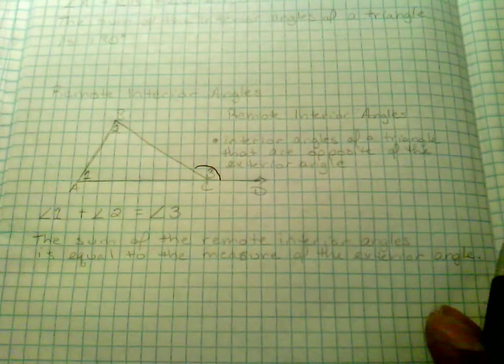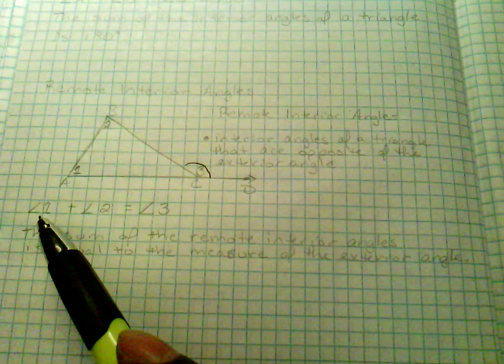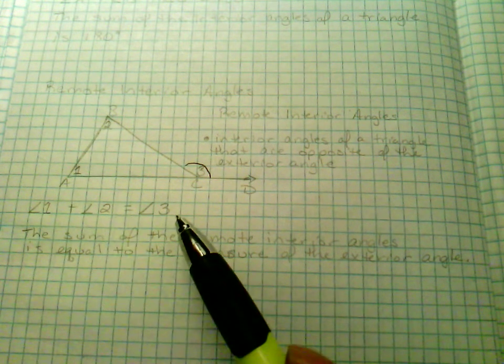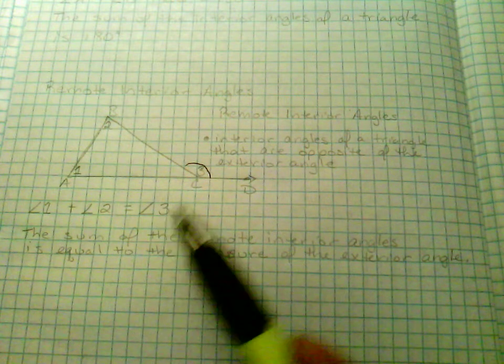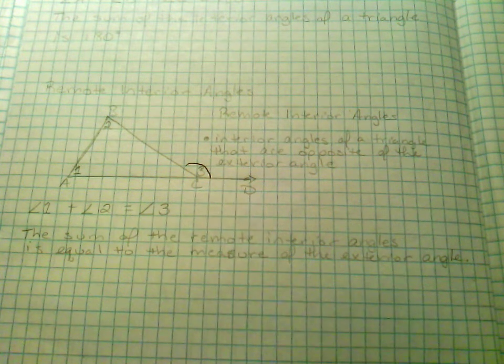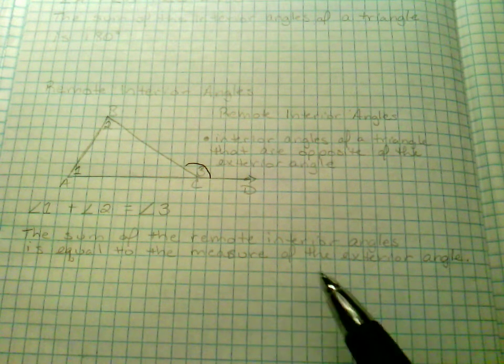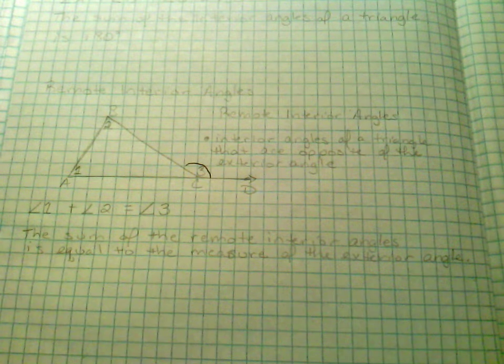According to the theorem, it is angle 1 and angle 2, the remote interior angles, their sum will be equal to that of the exterior angle 3. So the sum of the remote interior angles is equal to the measure of the exterior angle. So now let's have a look at a few problems involving these.